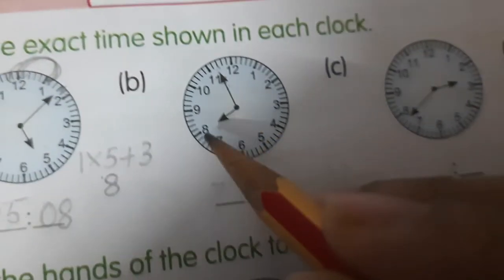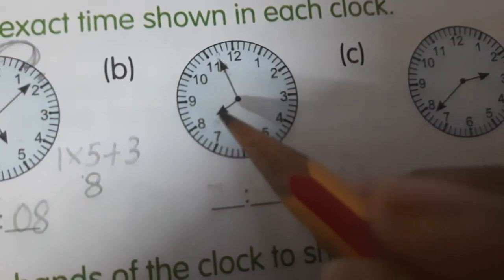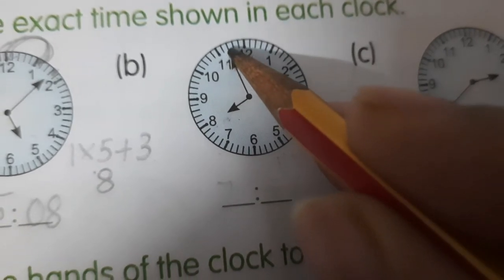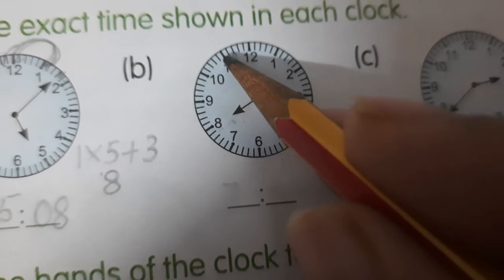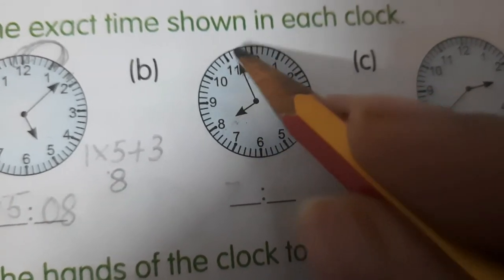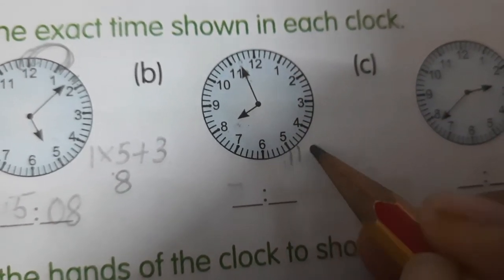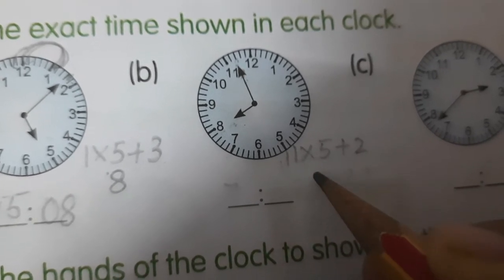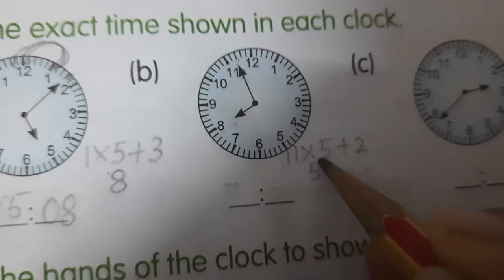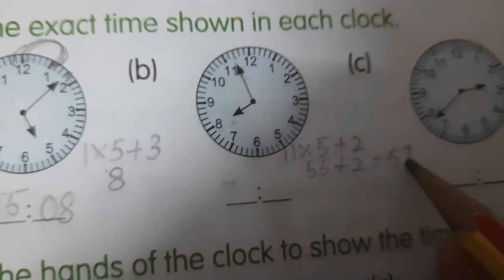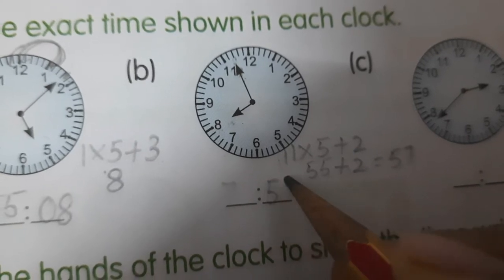Clear? Next, the hour hand is at 8 and the minute hand is at the second smaller mark after 11. So how will you find the number of minutes? You will multiply 11 by 5 and add 2 to it. It will be 11 multiplied by 5 is 55 plus 2, which is 57. So your minute time is 57.